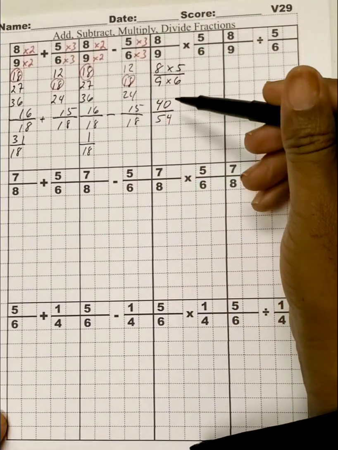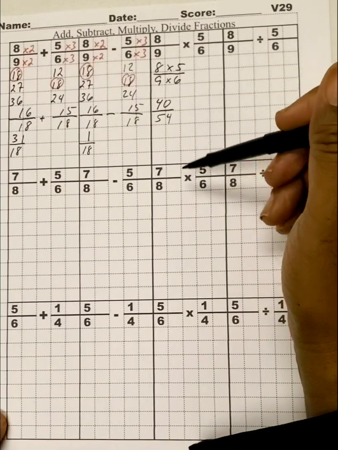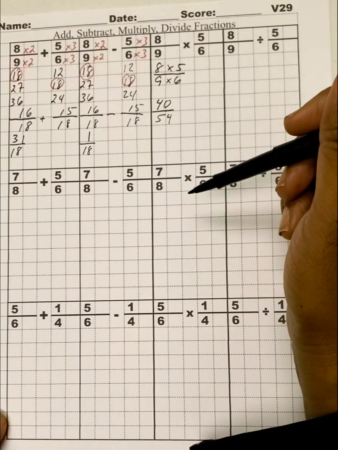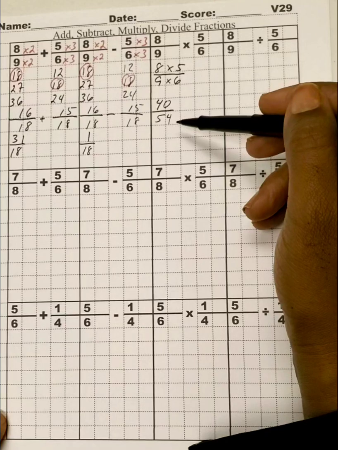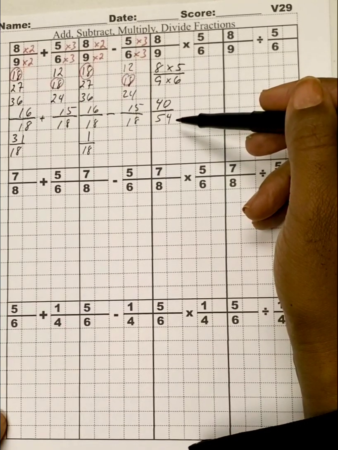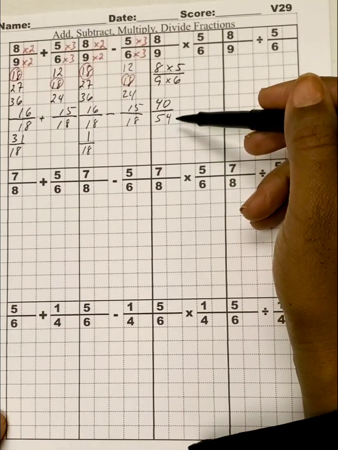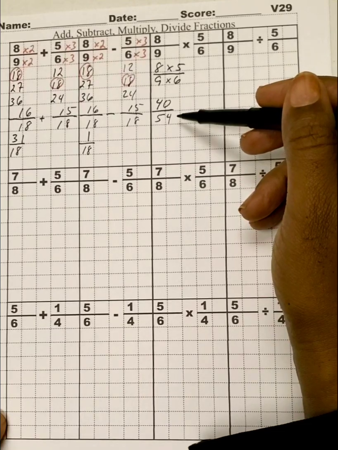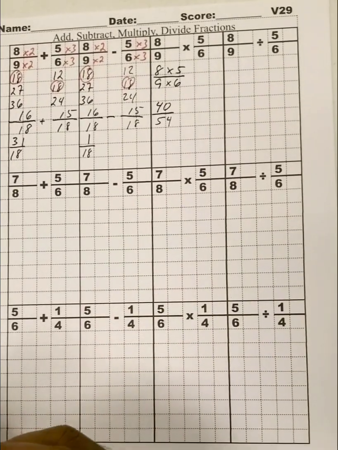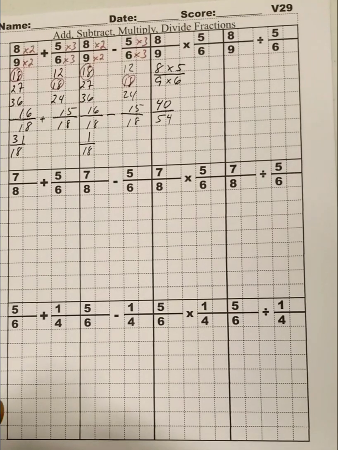All right, now I want to divide this by a common factor. Let's see, what's common? 2 is definitely common. 4, not so much. So 2 is the only common factor that I see here.